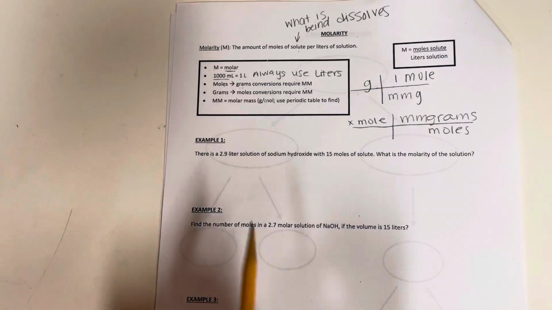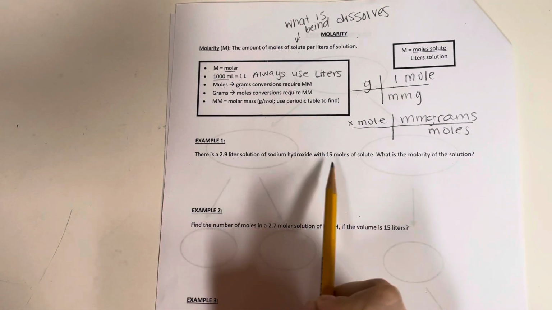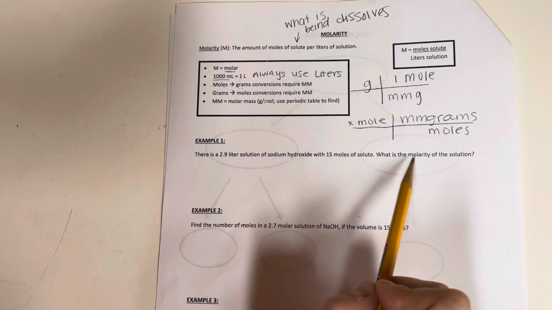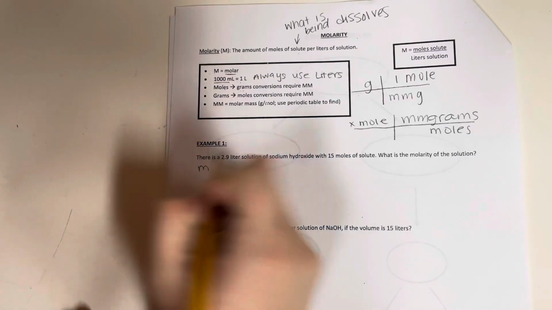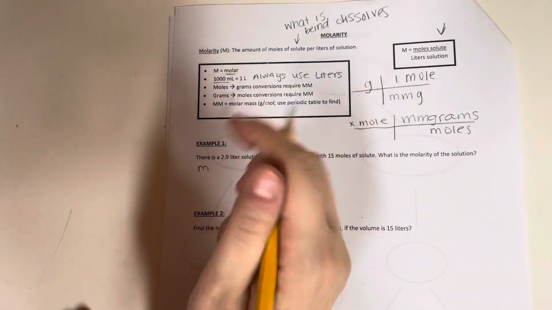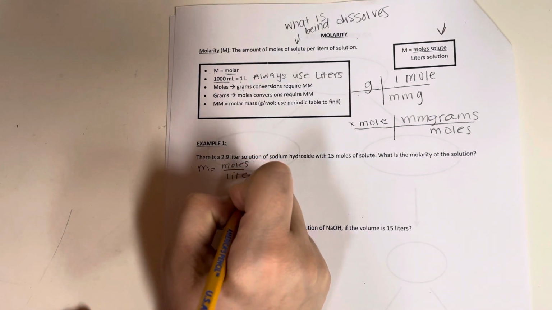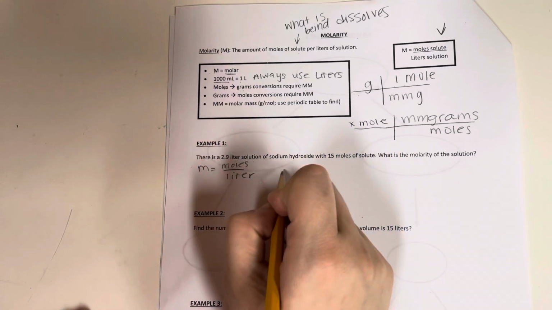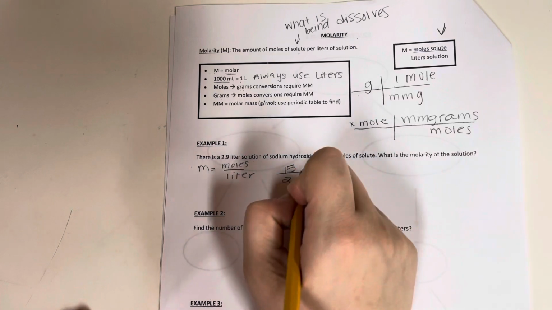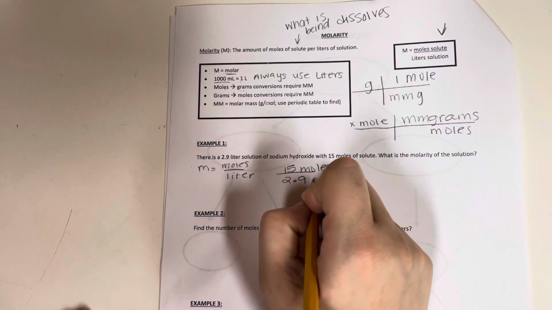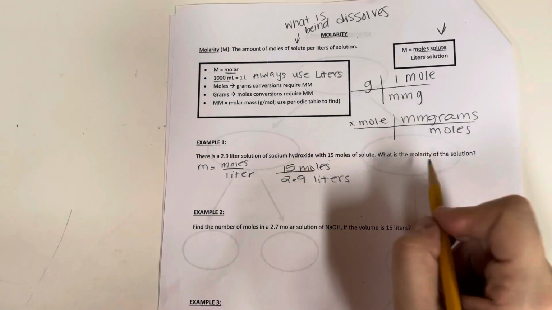Okay, so let's look at the first example. It says there is a 2.9 liter solution of sodium hydroxide with 15 moles of solute. What is the molarity of the solution? I always like to write my equation. It's also provided for you up here. M is going to equal moles over liters. They give you 2.9 liters, so that's going to be down at the bottom, and 15 moles. Moles, this is liters. Then you just divide. That is how you solve molarity.